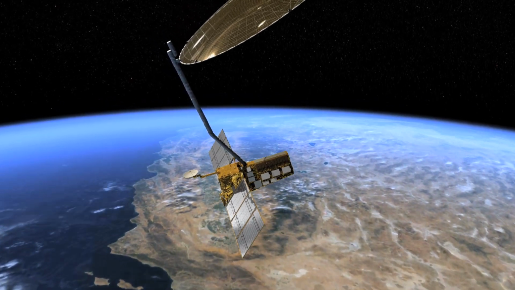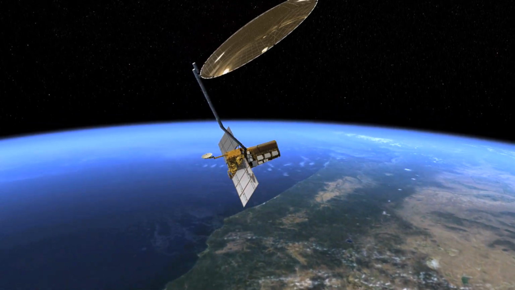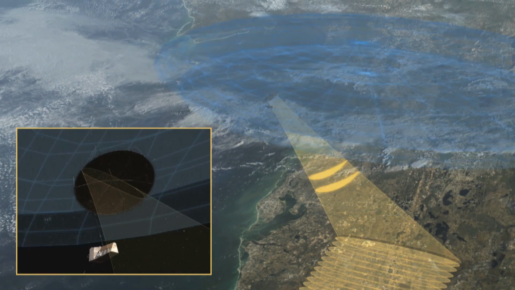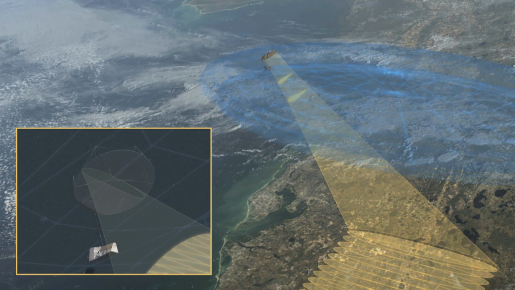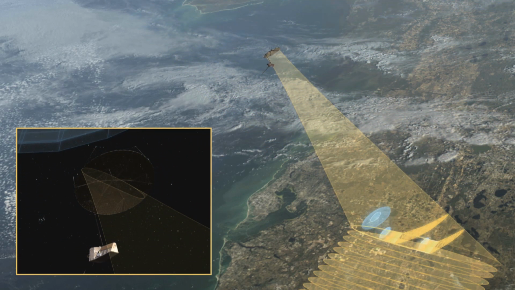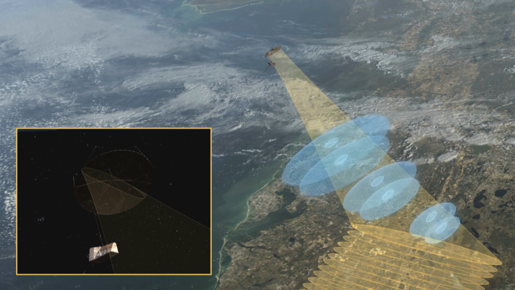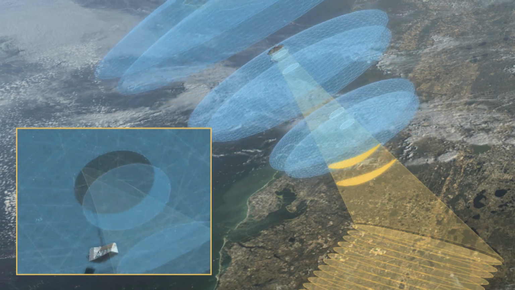So we do the same kind of thing to make an image with radar, but we have to do some extra work in order to create the image. So we're flying our satellite along its orbit, and it's sending out a pulse of energy, just like the radar speed gun. It bounces off the Earth, and some of the energy comes back to the satellite. We move along the orbit, and we measure another pulse. And we do this literally 1,000 to 2,000 times every second.